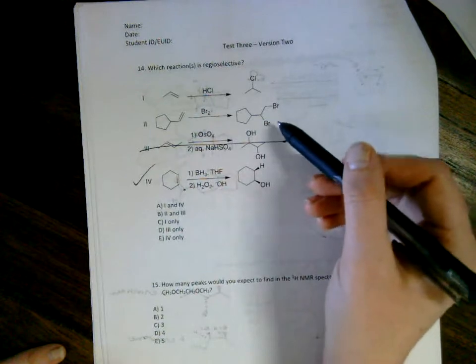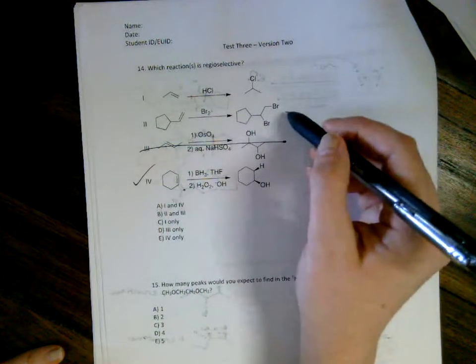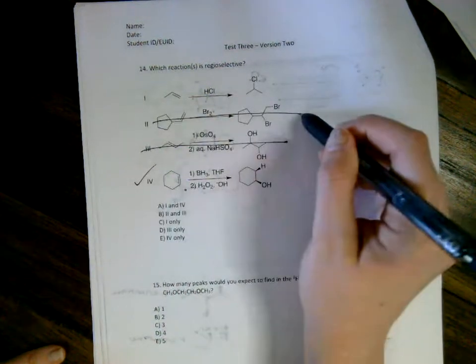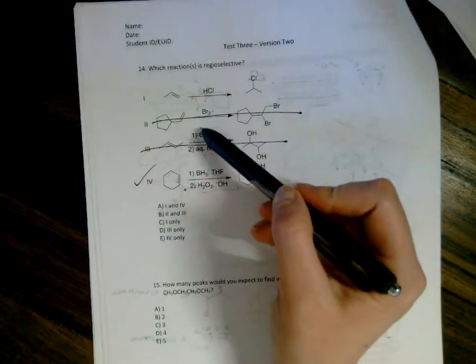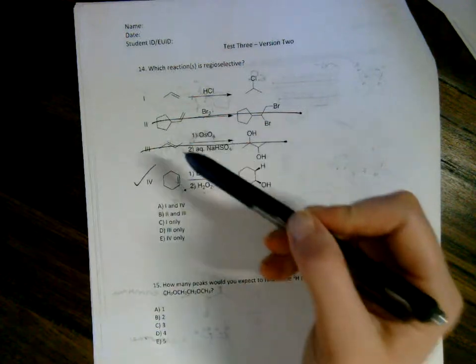Br2, same thing is added to both sides. It is stereoselective. It adds anti, but that's stereoselective, not regioselective. There's no anti-Markovnikov or Markovnikov. If you had Br2 with water as a solvent, it would add OH, but we don't have that here.